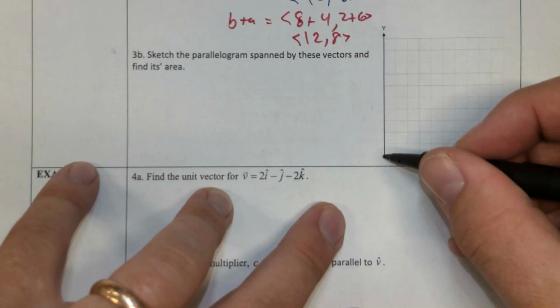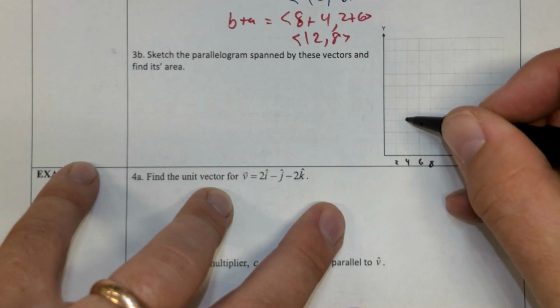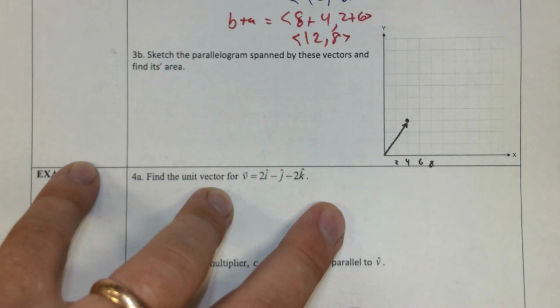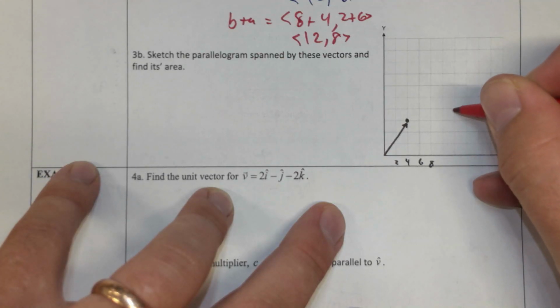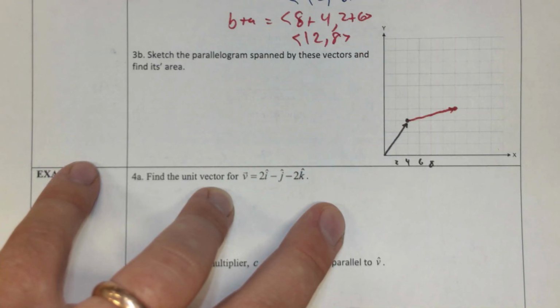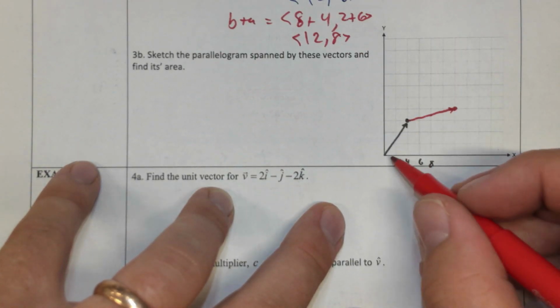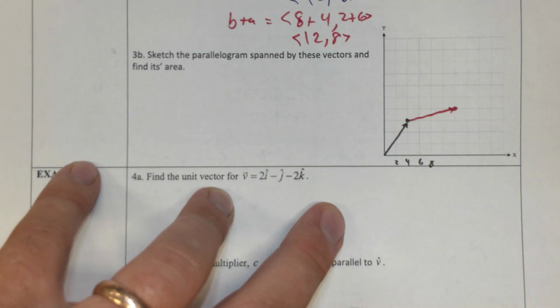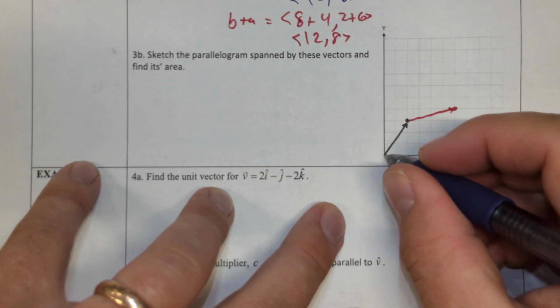I'm going to have one that goes over 4, 1, 2, 3. This is A. This is going to be B. And that B plus A, or A plus B, is the resultant vector here.